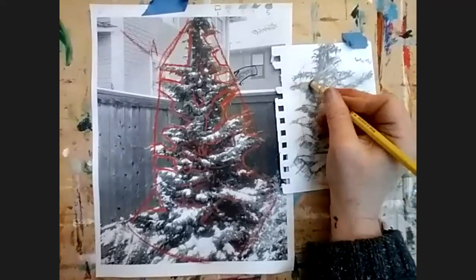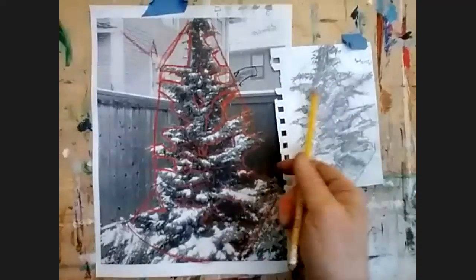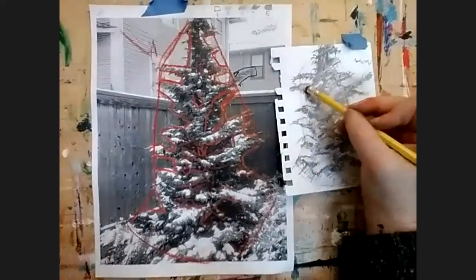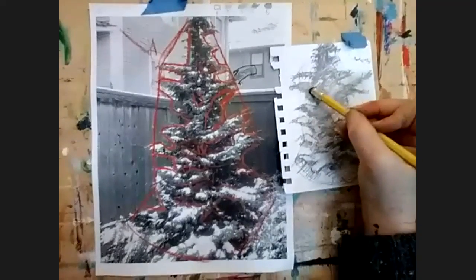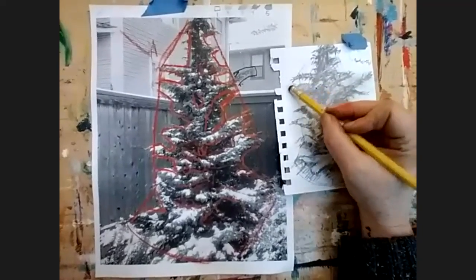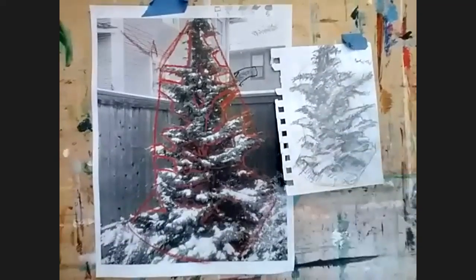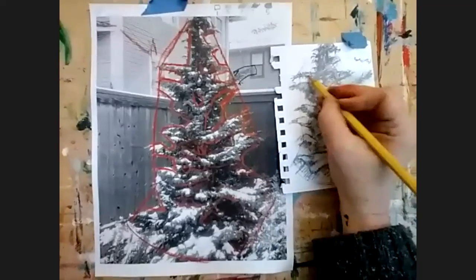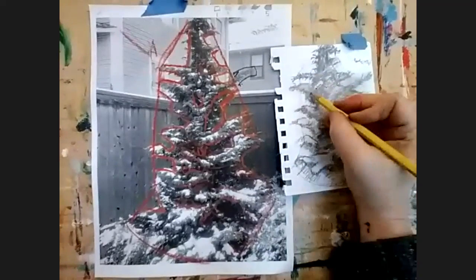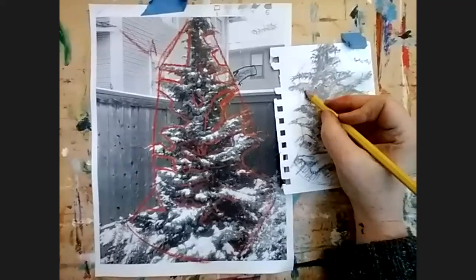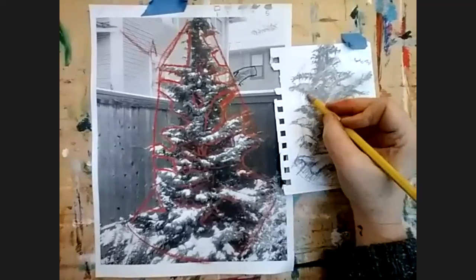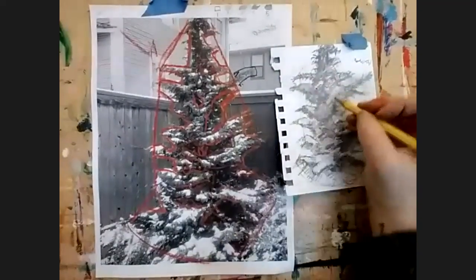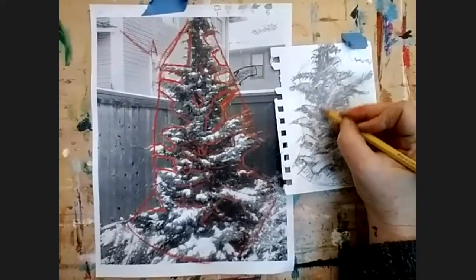I noticed over here on this top right side, I had made this really dark. Now I'm going in with my eraser and pulling out a little bit, not enough for snow, just enough to create a kind of medium. Notice that particularly on the top right edge of all the branches, it's a little bit lighter on the top and darker on the bottom. That's because of the direction the light is coming.